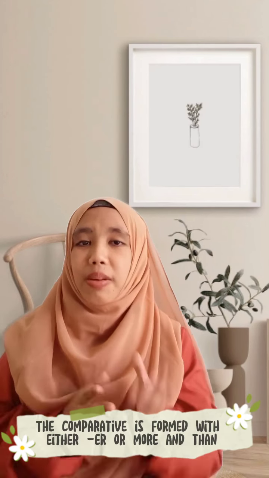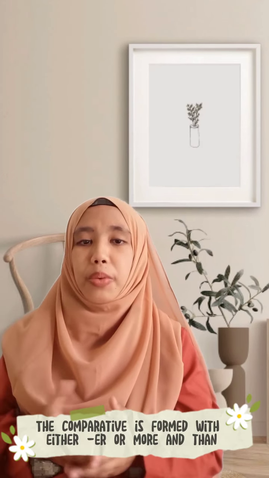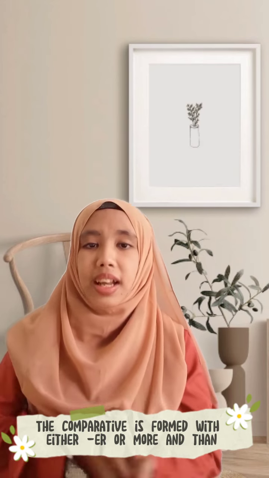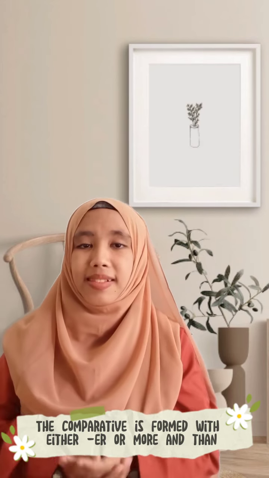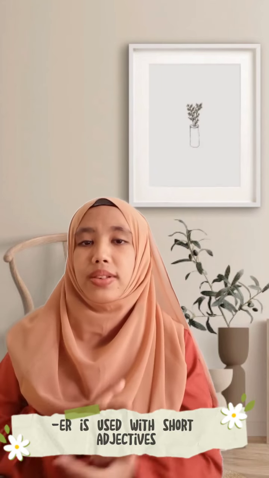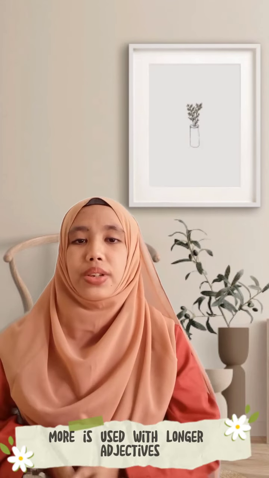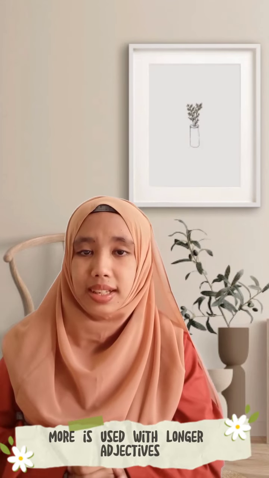When do adjectives change? When we use them to compare something, the comparative is formed with either -er or more, and than. In comparatives, -er is used with short adjectives such as tall, and more is used with longer adjectives such as beautiful.